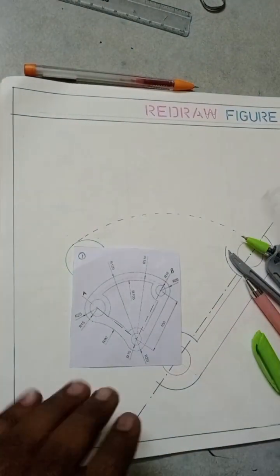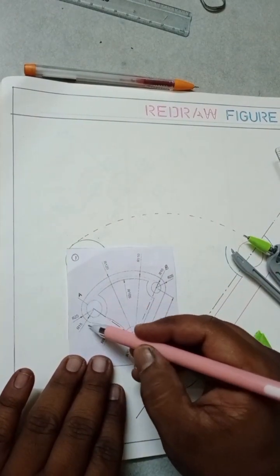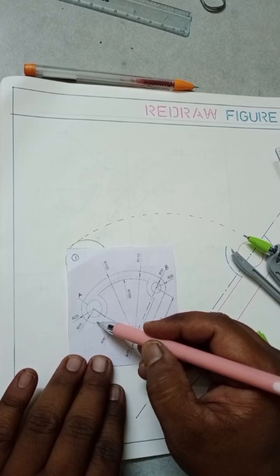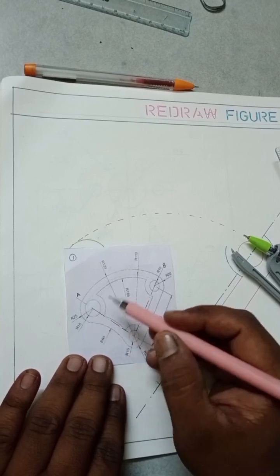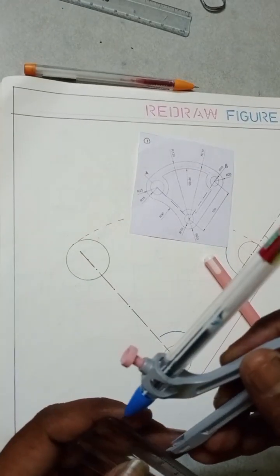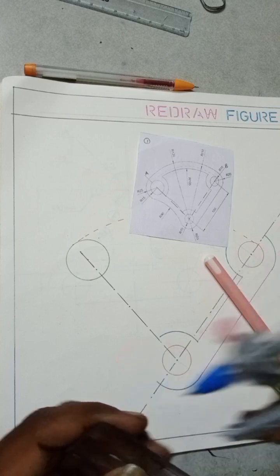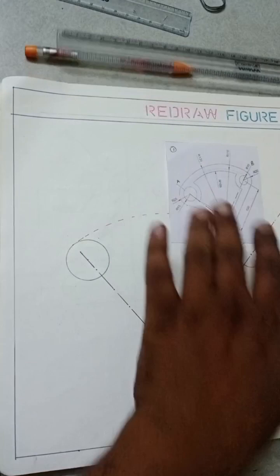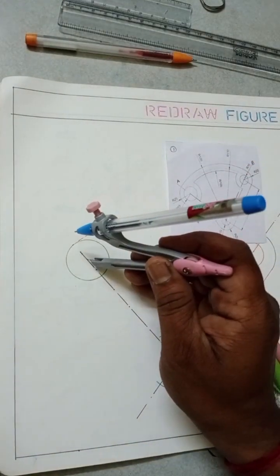Next, if you see in this sketch, the outer radius is given as 25. So up till this point I will draw the outer radius as 25. Now I have taken the radius as 25. Then I will draw the outer circle.